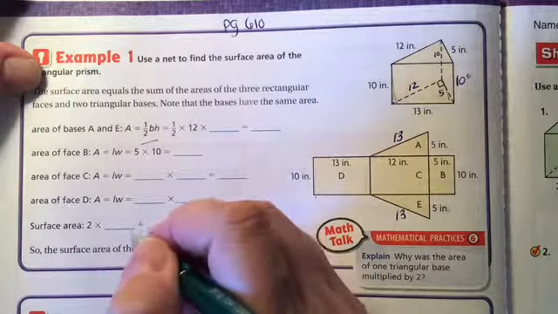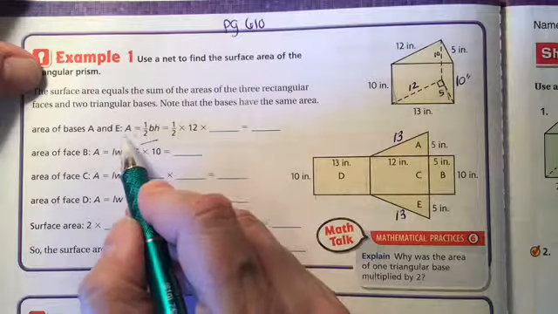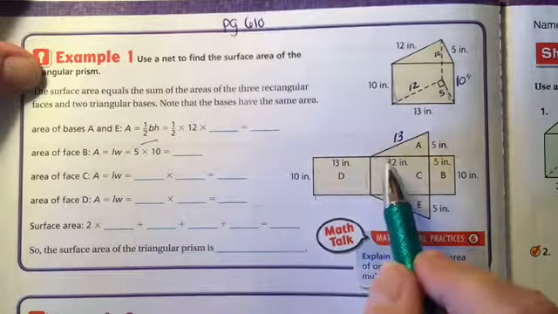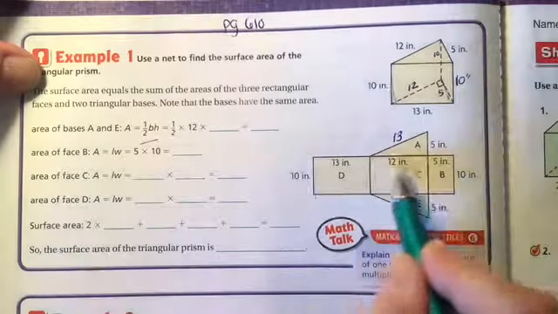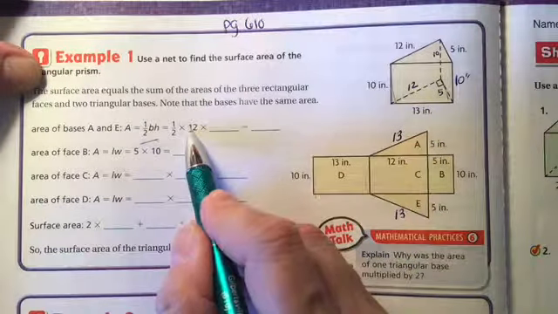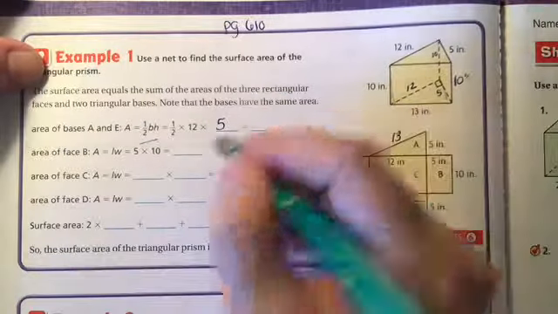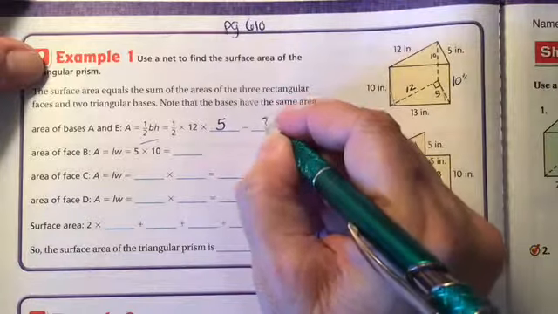Area of bases A and E: A equals 1/2 base times height. Base and height need to be perpendicular in a triangle, so 12 and 5. So 1/2 times 12 times 5. 1/2 of 12 is 6, and 6 times 5 is 30.